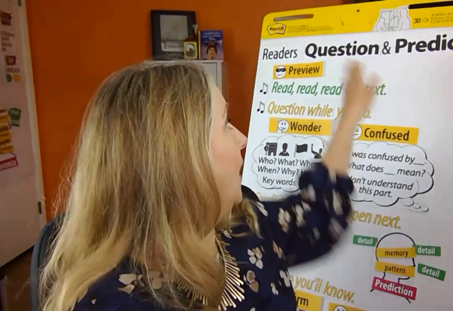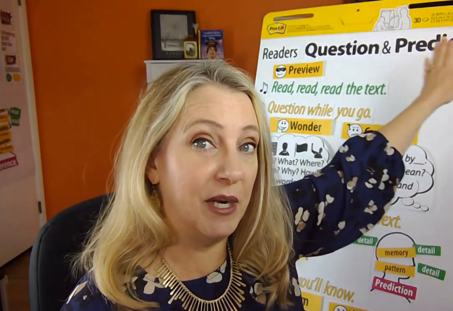I'm coming to you with another lesson on how readers figure out new vocabulary words when they're reading. It's a part of this series still, where readers question and predict.